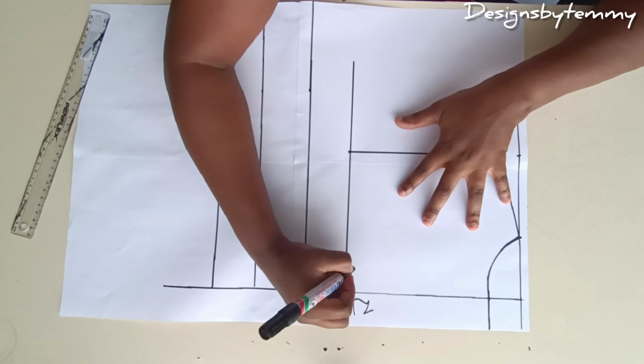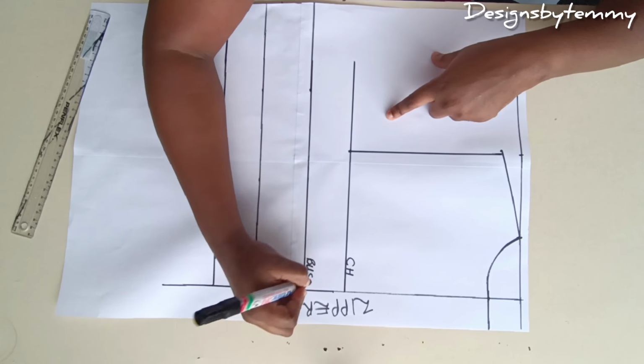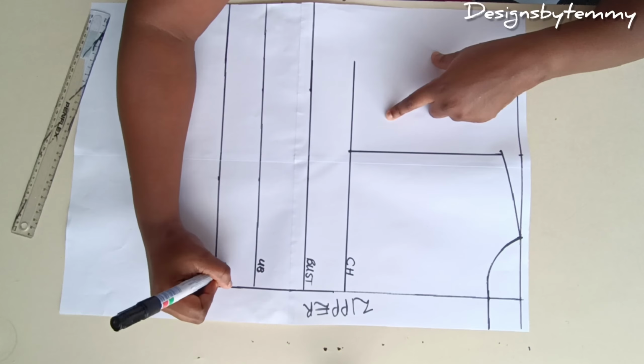Next, I'm going to label. This is the chest line, the bust line, the underbust line, and the waist.